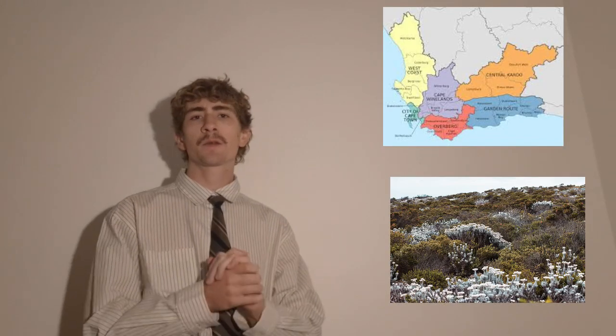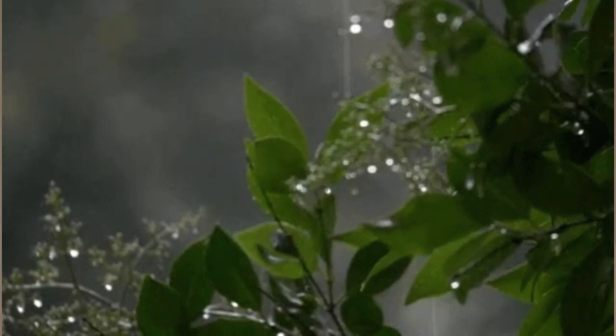Let's start on the Western Cape with the fynbos biome. Now, the Western Cape has a Mediterranean climate, which means cool, wet winters and hot, dry summers. And because of this climate, fynbos such as the protea have adapted to live in very dry summers, and this shows how the climate influences the vegetation.